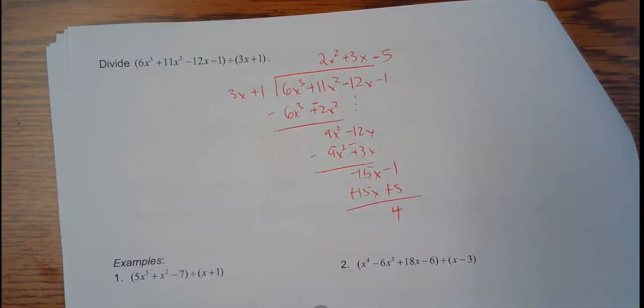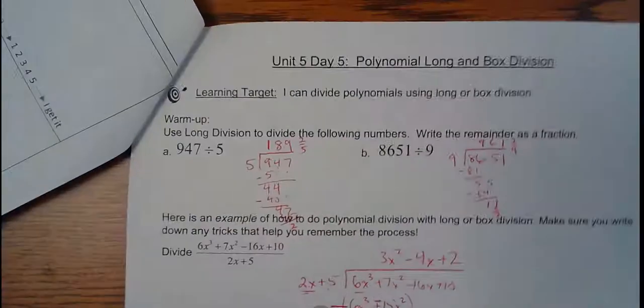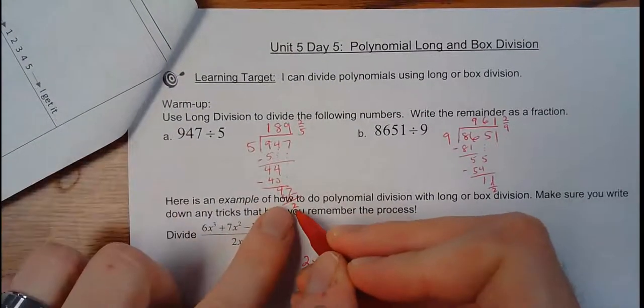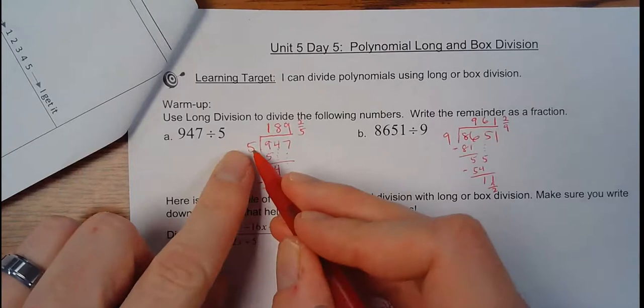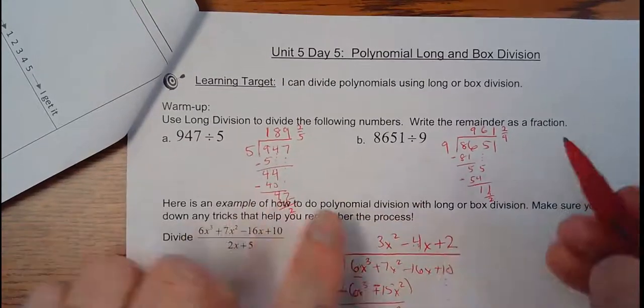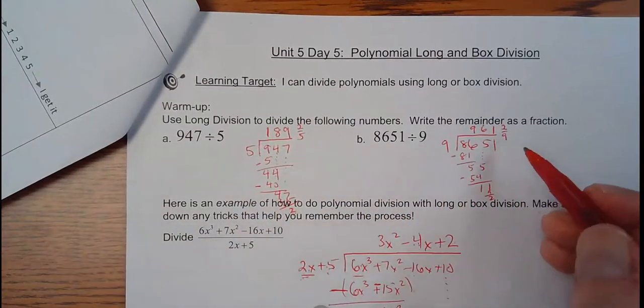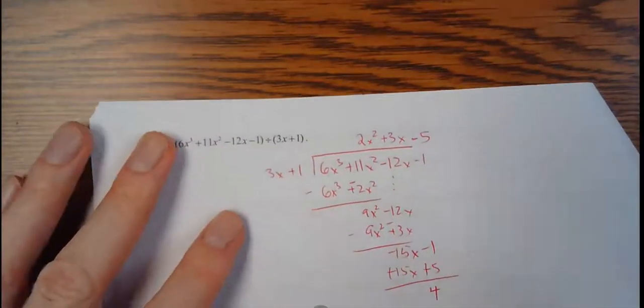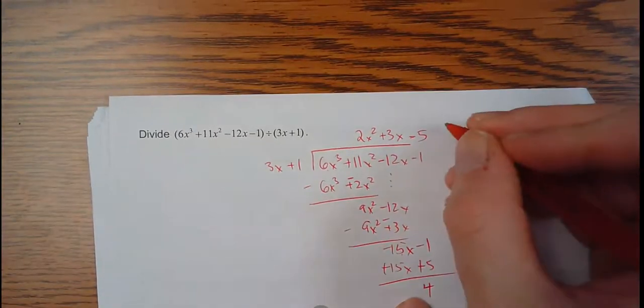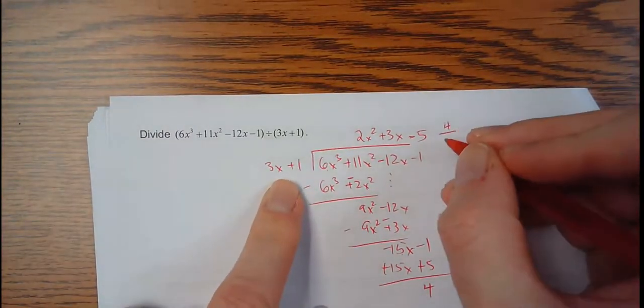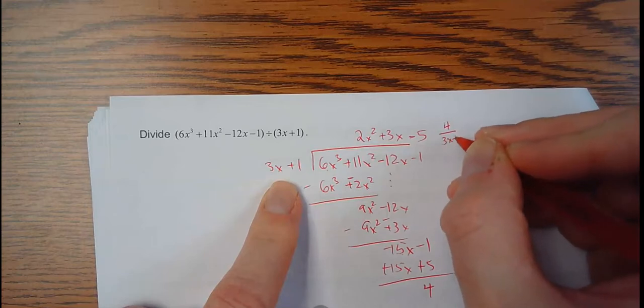So remember on the front side, what we did with this, when there was a remainder, the 2, we put the remainder over the divisor. Okay, so 2/5, 2/9 was on the end. So here, that's exactly what I'm going to do with it. I'll put my remainder 4 over the divisor, 3x plus 1.